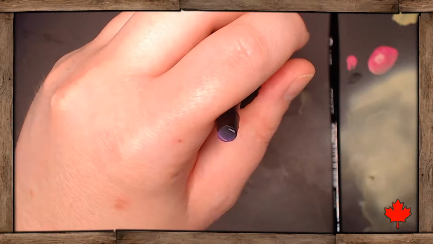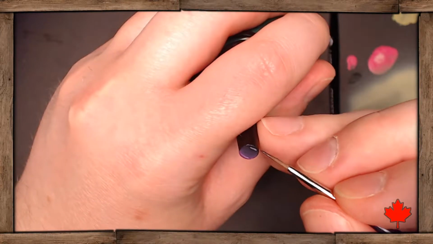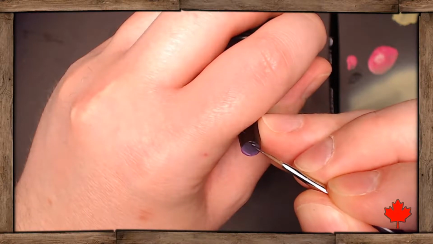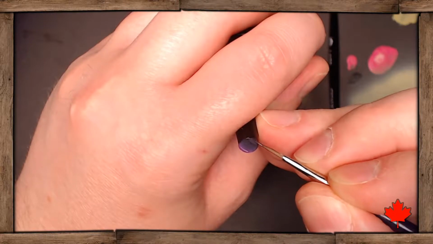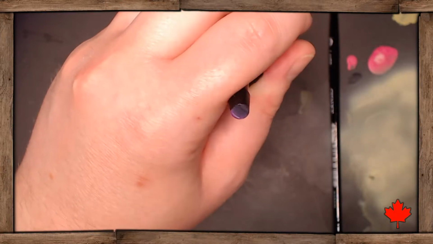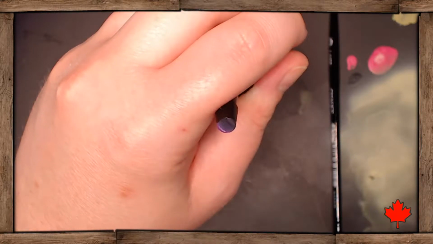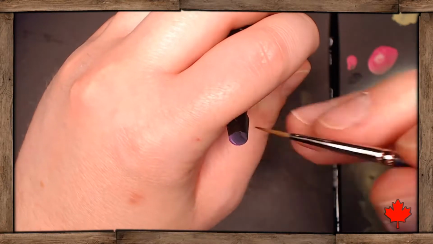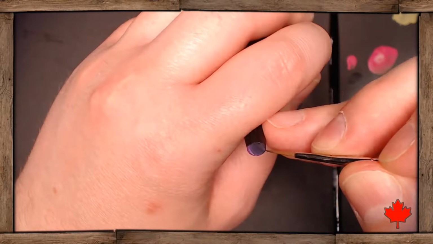We're going to glaze number 1 on top of that line, and we're just going to erase the line and let dry for a moment. It is important to keep that blend working.